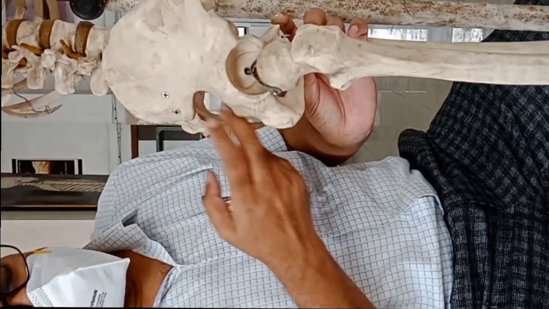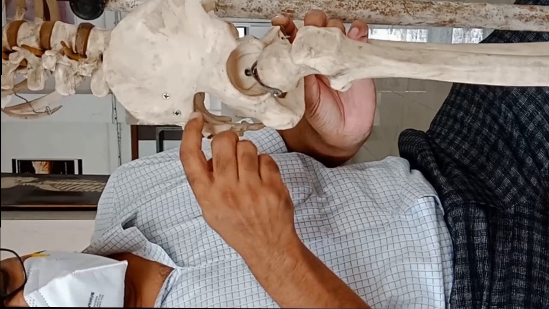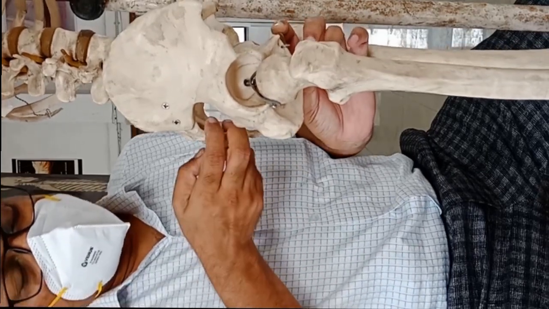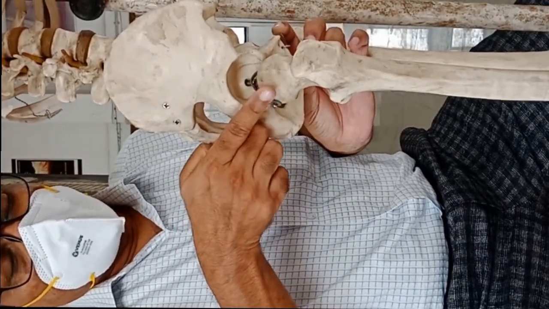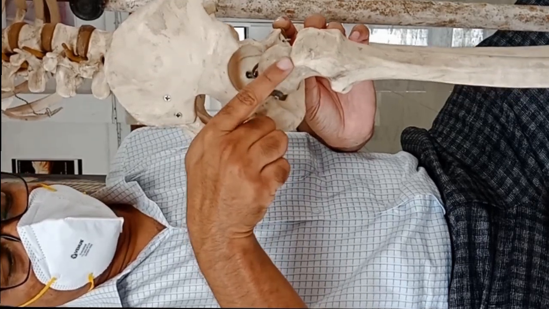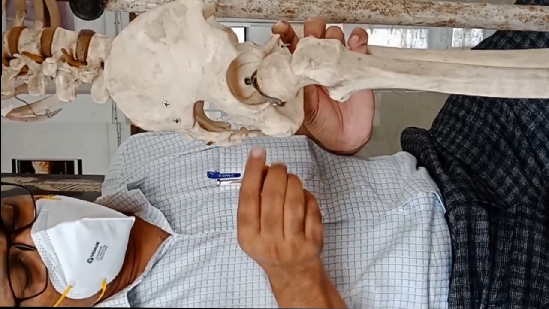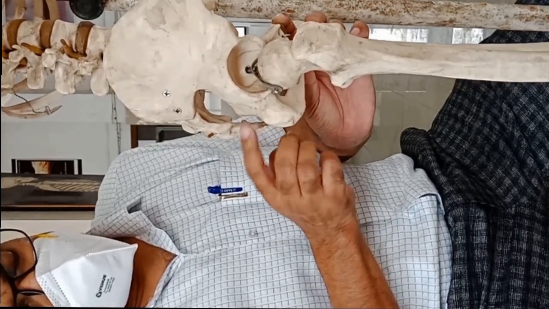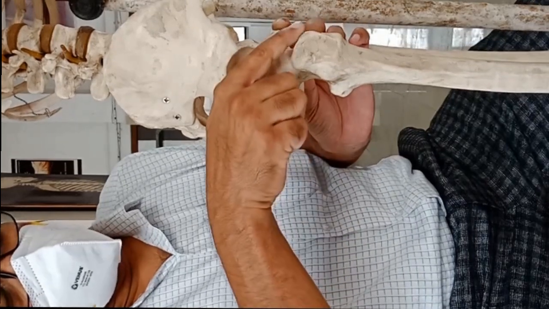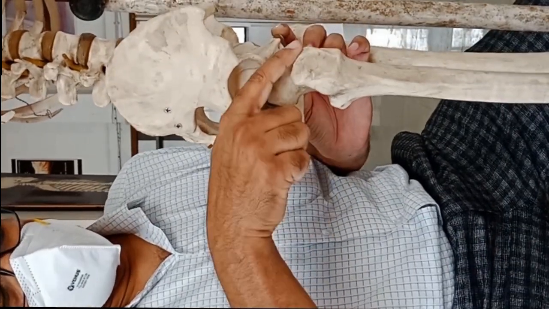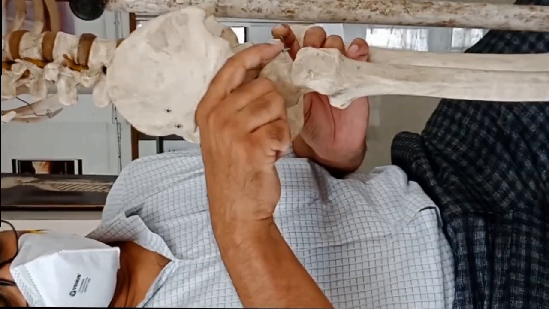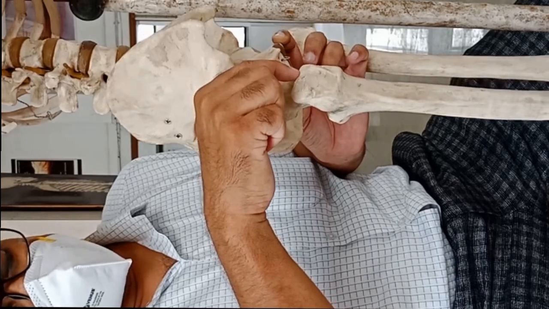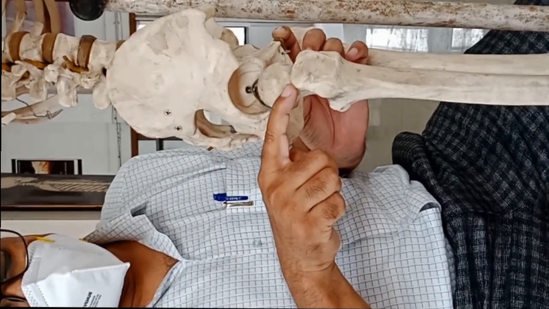So the piriformis muscle, which is dividing the greater sciatic foramen into an upper part and a lower part, is coming from here and going to the posterior part of the upper part of the greater trochanter. So all these four muscles, piriformis, two gemelli, and obturator internus, are attached to the upper border of the greater trochanter from anterior to posterior: gemellus superior, obturator internus, gemellus inferior, piriformis.